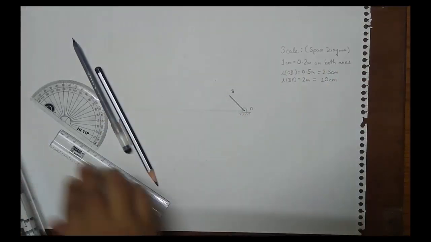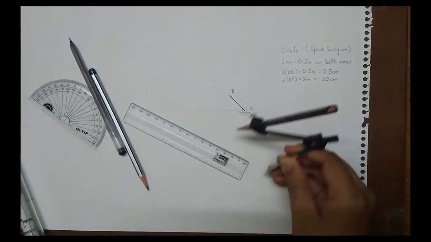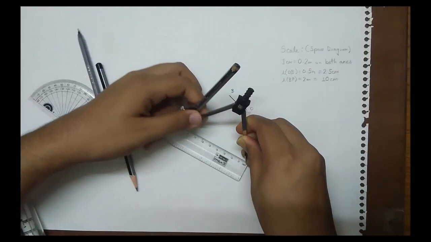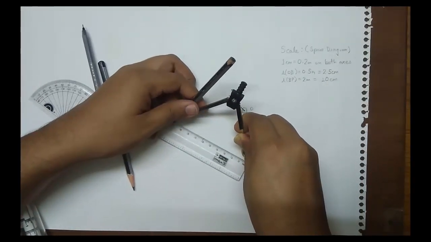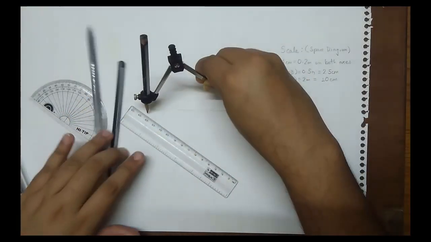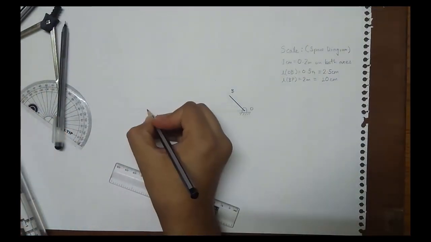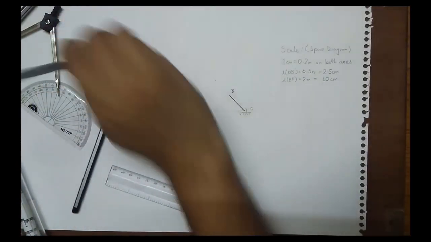So taking my rounder and scale, we can mark 10 centimeter. So this is 10 centimeter. From B, let us mark 10 centimeter. Okay. So this point becomes our P.